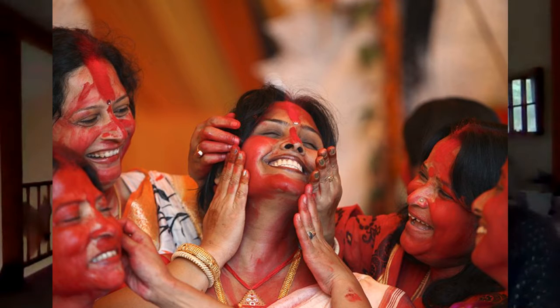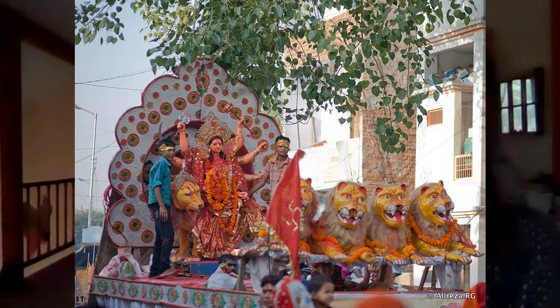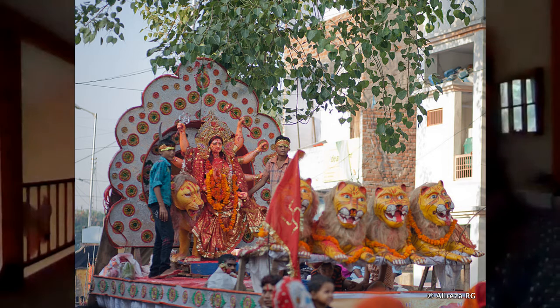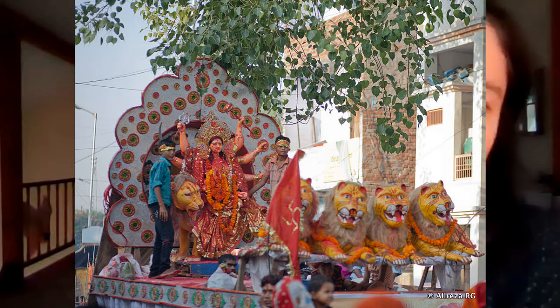Every fall, this 10-day festival reveres the goddess Durga and her triumph over evil through elaborate decorations and scripture readings and performances. So one story tells of her returning to her parents' home to show off her own children.